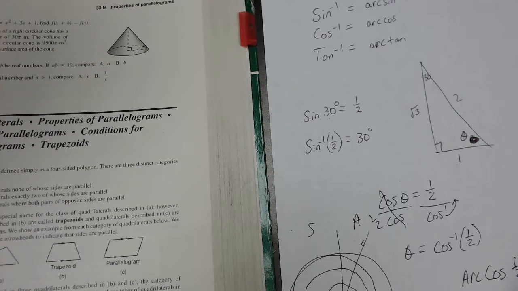They'll put limits on them, and they'll tell you to find the cosine or the arc cosine between 0 and 180 degrees. Or they'll say, just tell me which arc cosine lies between 180 and 360 degrees. So that way you're not putting down all these different numbers.